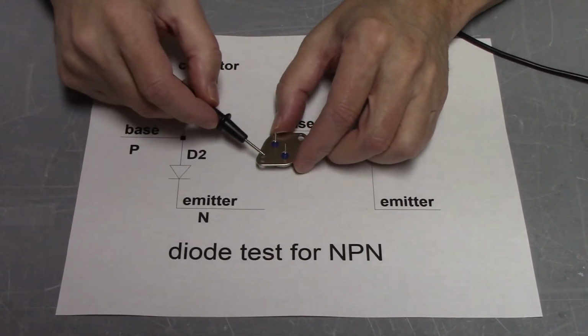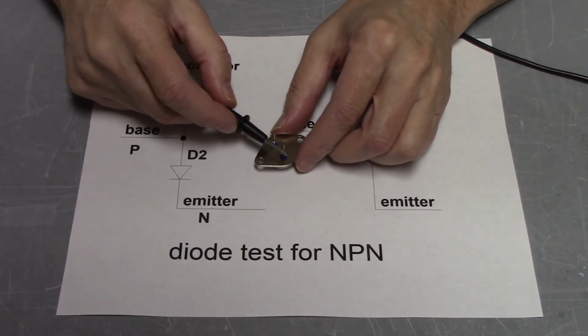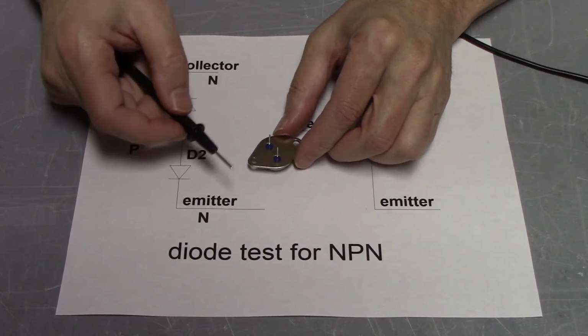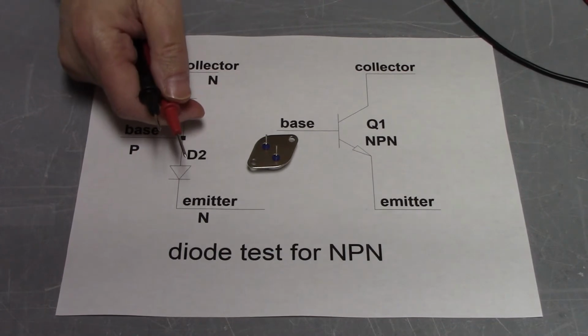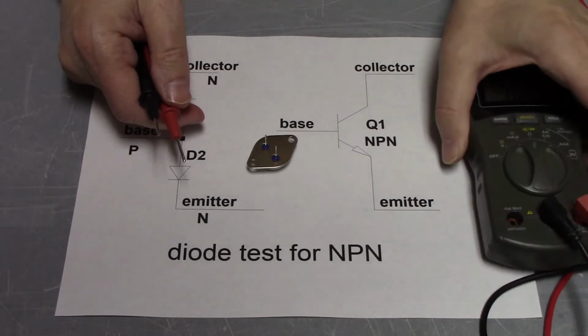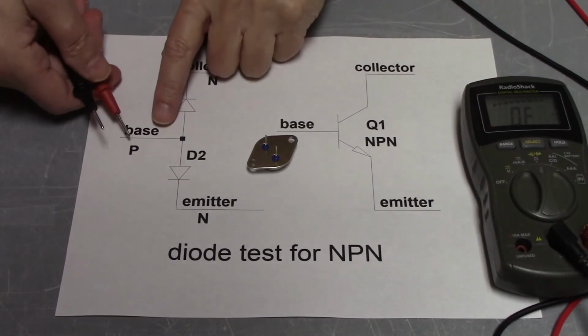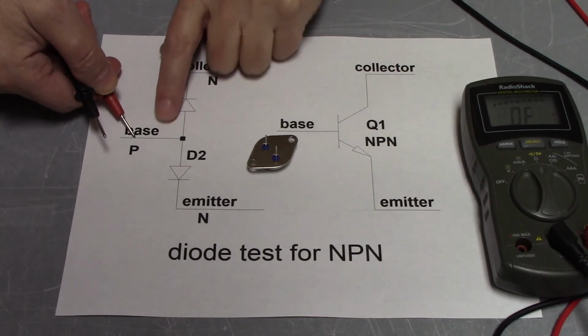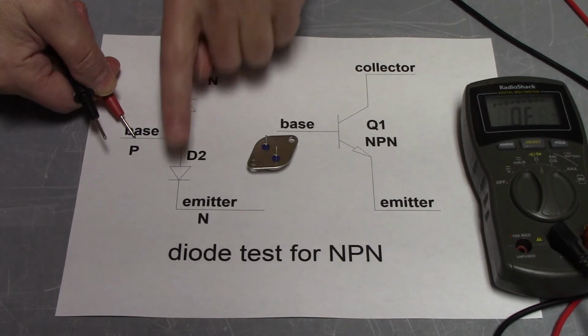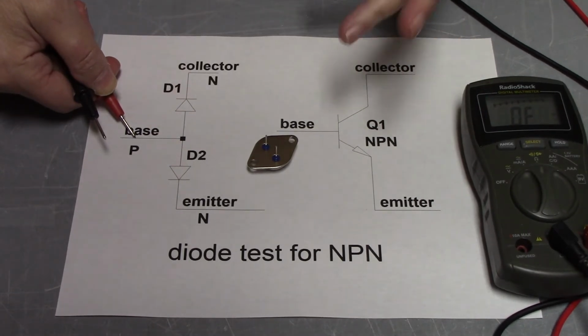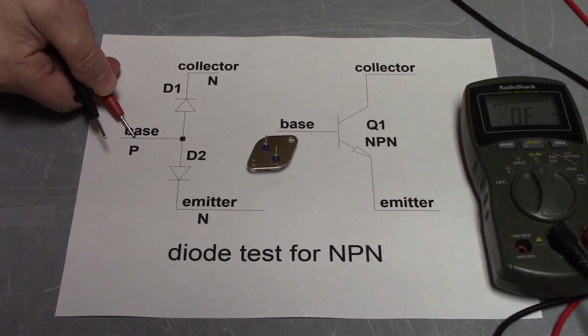It has the collector, and either this one or this one is the emitter or the base. I never remember. But if we know that it's an NPN transistor, we know that if we stick the positive lead on the base, then if we go with the negative lead to either the collector or the emitter, we should get about 0.6 volts as a reading.